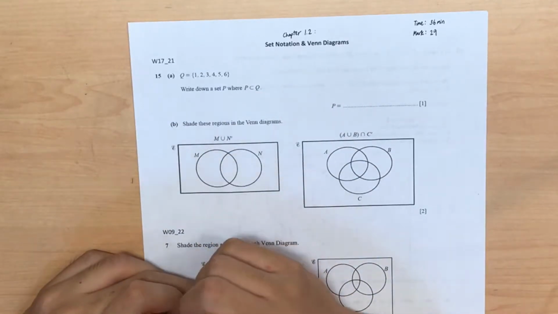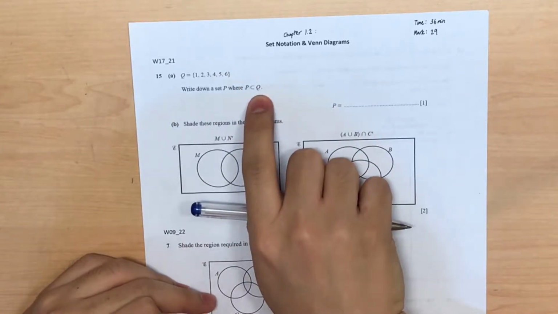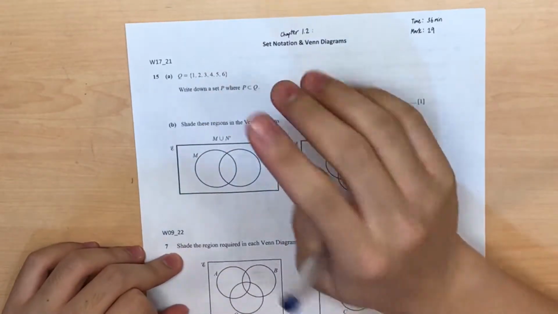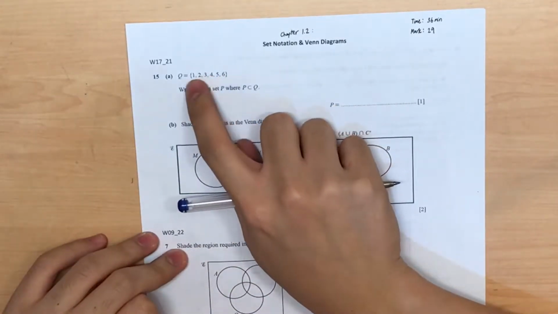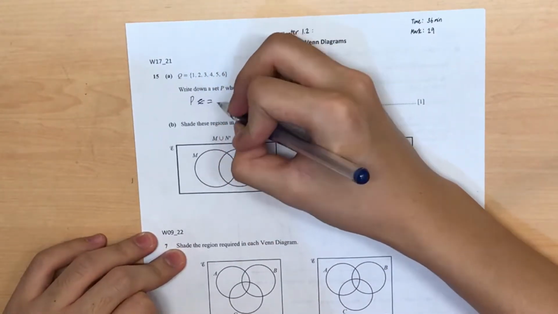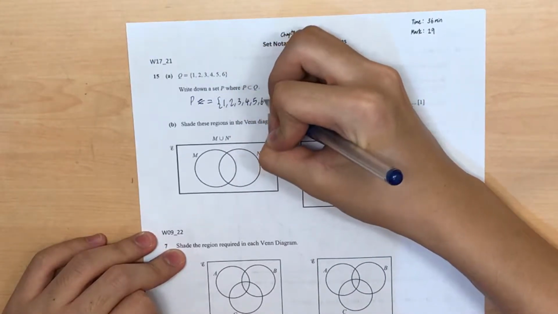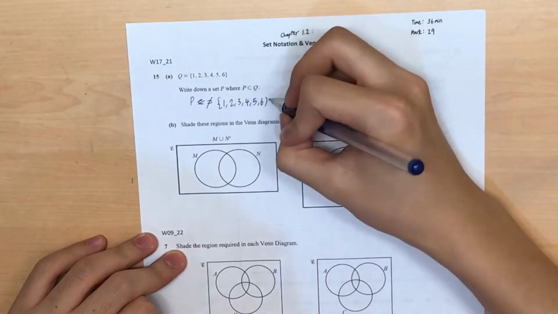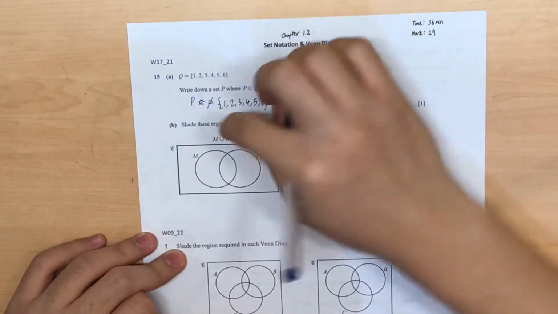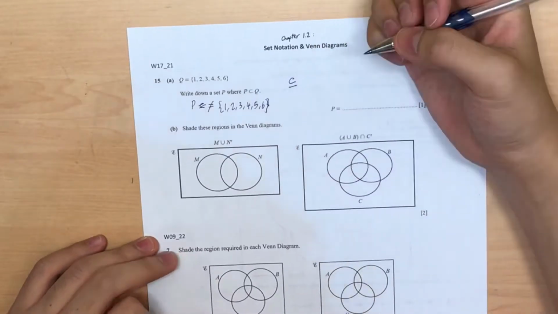As I have mentioned in the earlier videos, when I say P is a subset of Q, it means any values from 1 to 6. But we cannot say that P is equal to 1, 2, 3, 4, 5, 6. This is wrong because we can't write the whole set here.